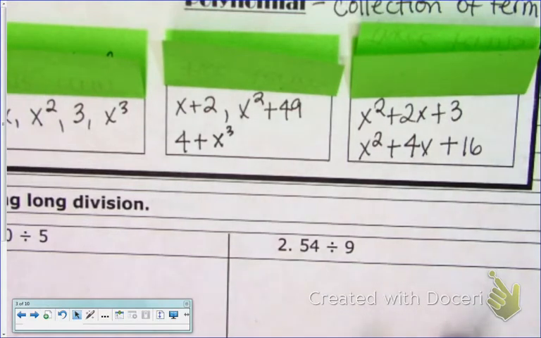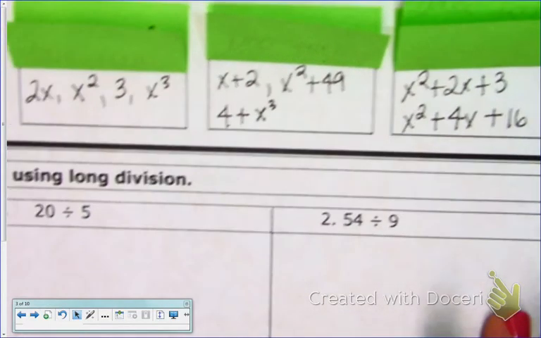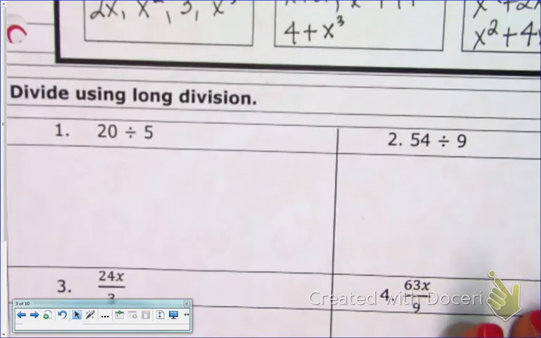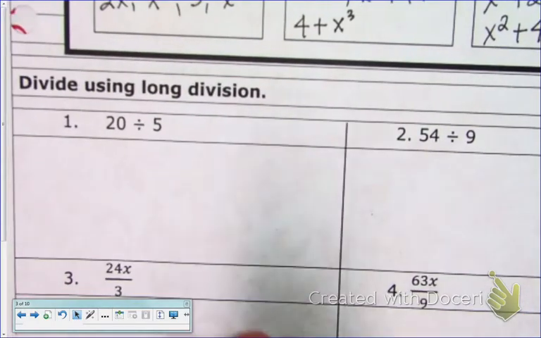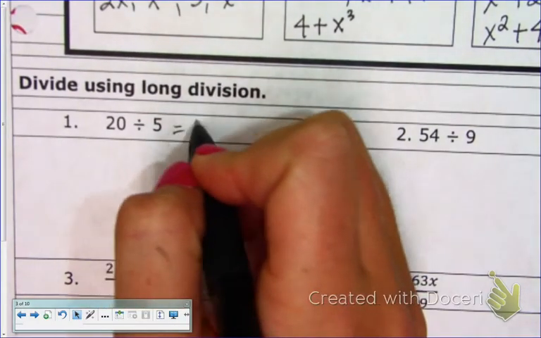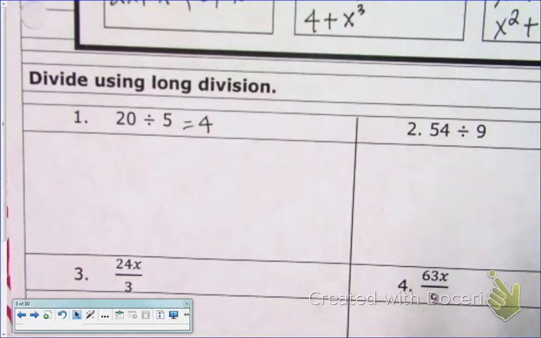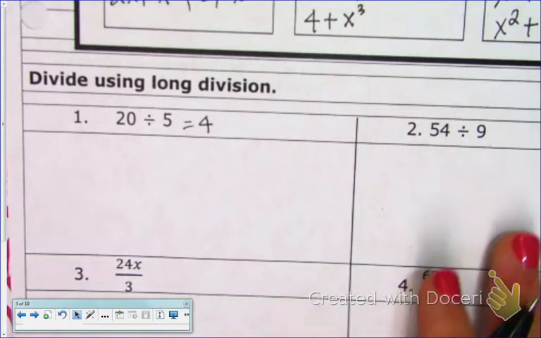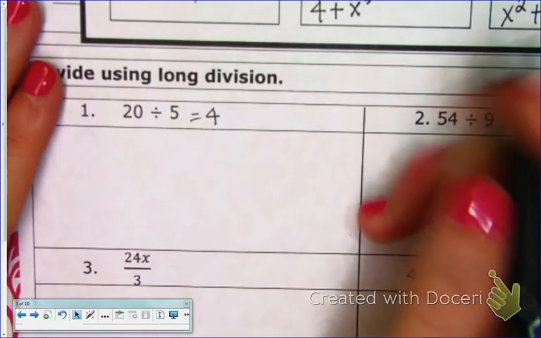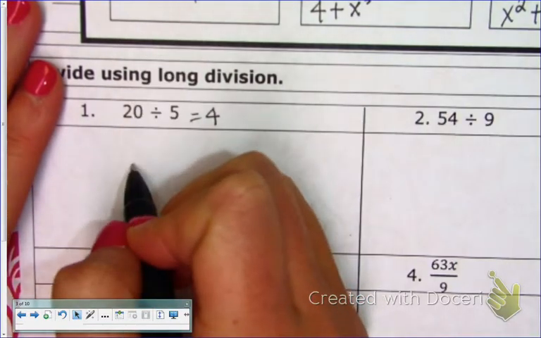Now I know that you guys are intelligent and you know what 20 divided by 5 is, yes? What's 20 divided by 5? 4. Okay, you know that offhand. But again, long division is how we're going to be using the information today. So what I want to do is review some long division skills.